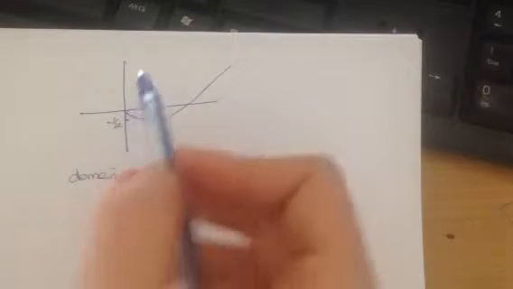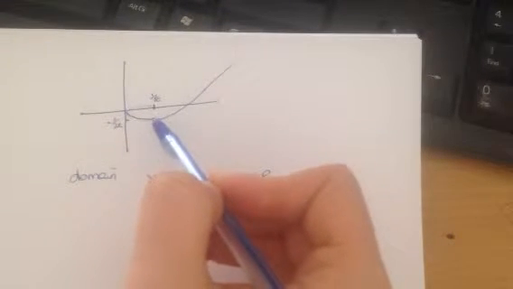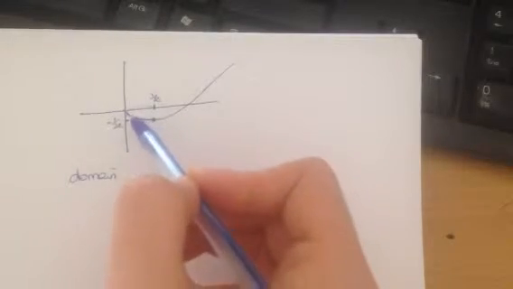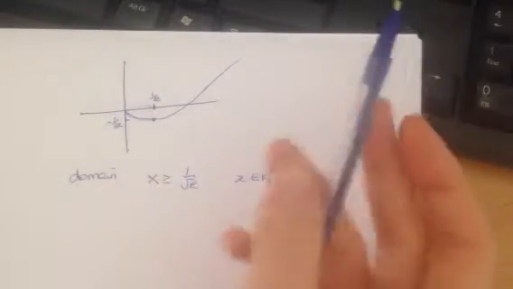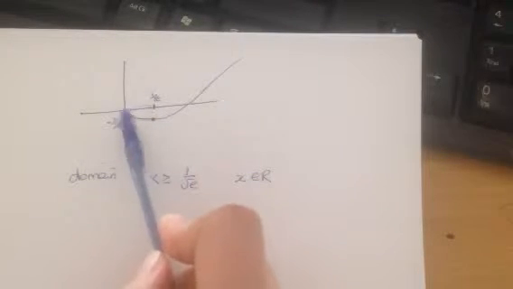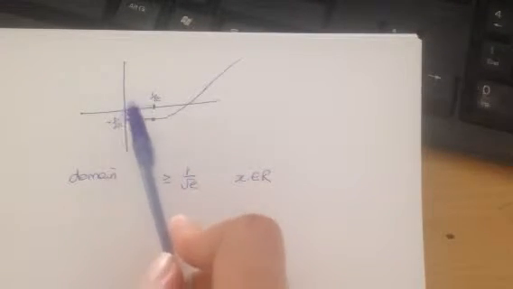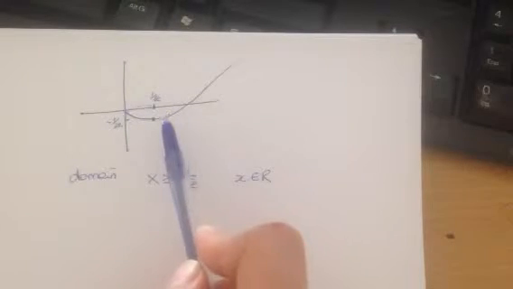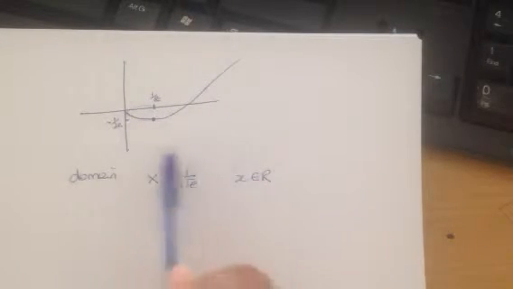Now, the reason I'm talking about this point here is because it's my minimum turning point that I just found out. So I know that once it goes back past here, it's going to have more than a y value that has more than one x value. So that's why I'm talking about this point here.